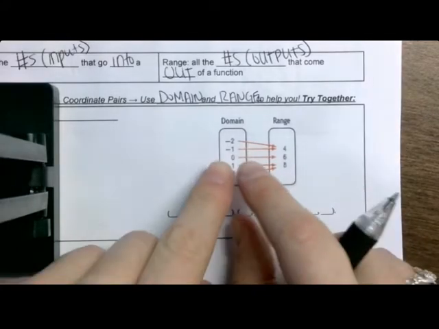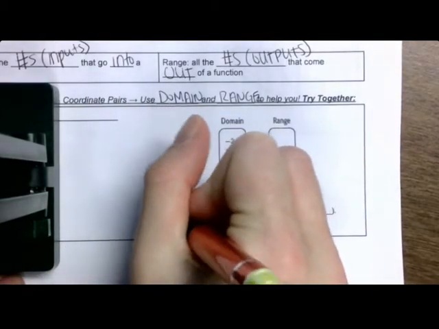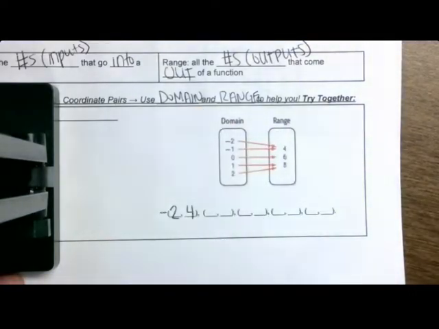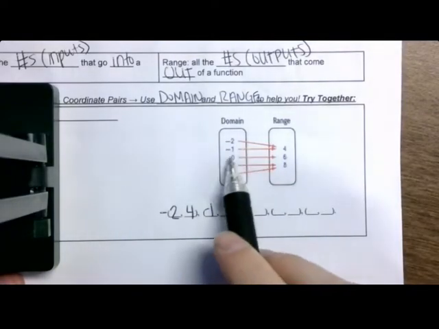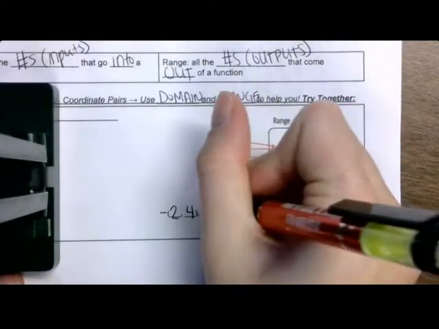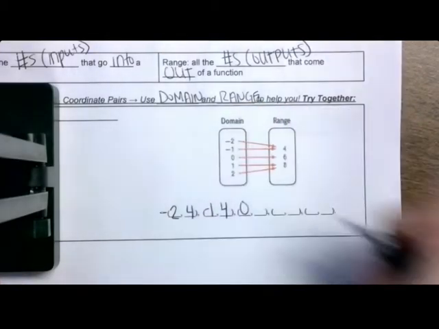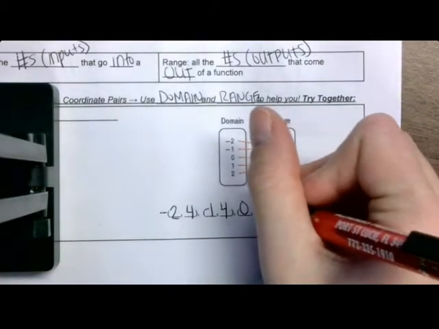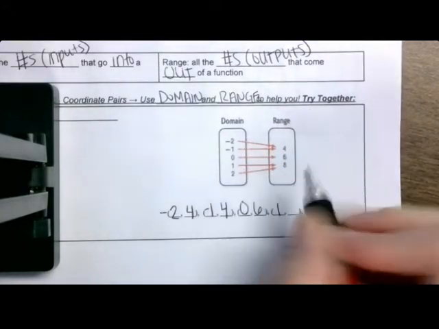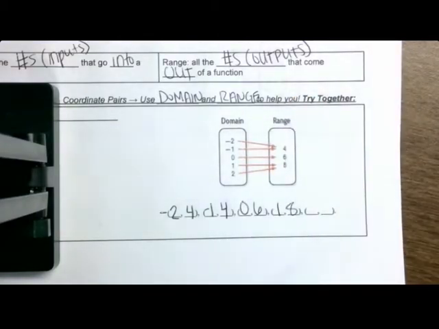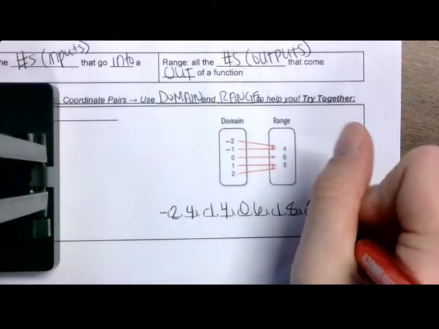Okay? So if you notice, -2 points to 4. So our first point we're going to put is (-2, 4). -1 is our x, maps to 4. 0 is our x, maps to 6. 1 is our x, maps to 8. 2 is our x, maps to 8.